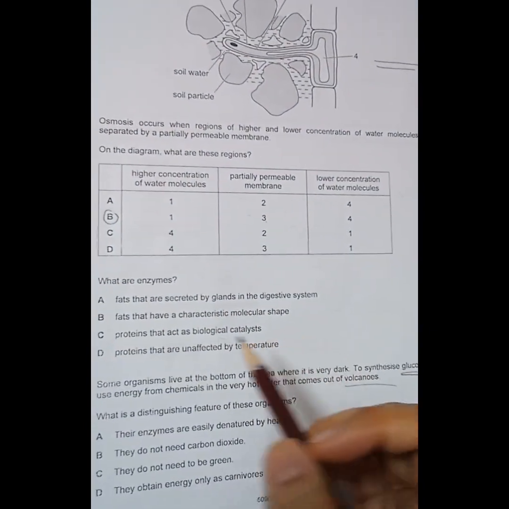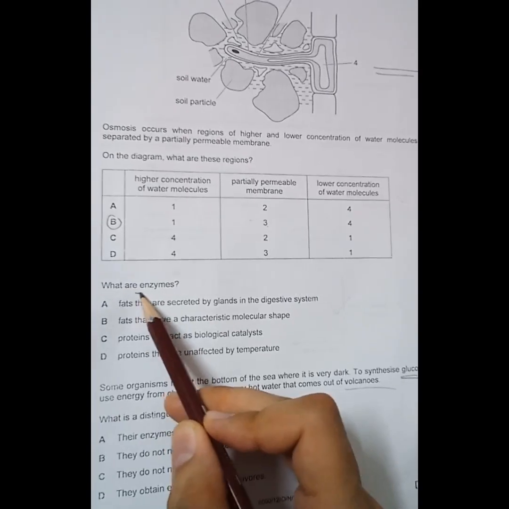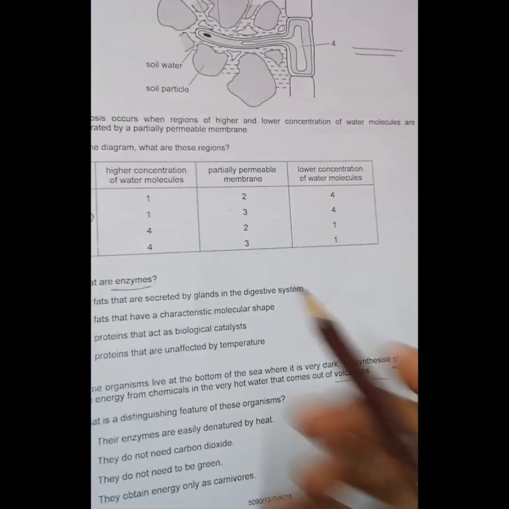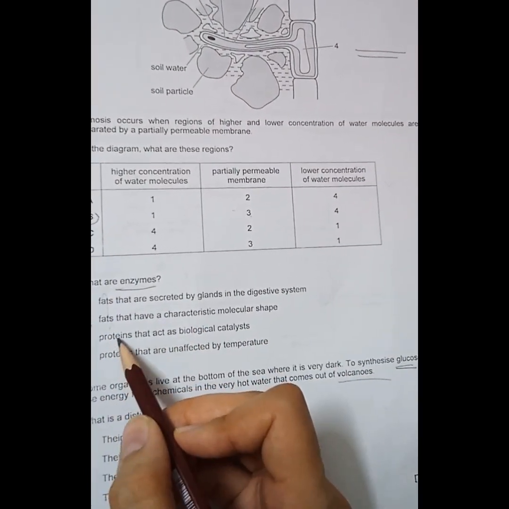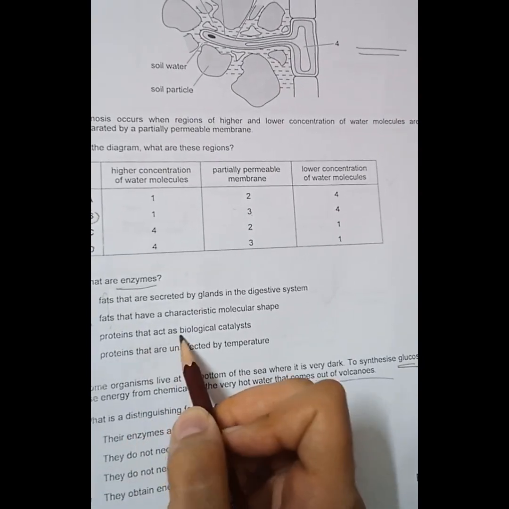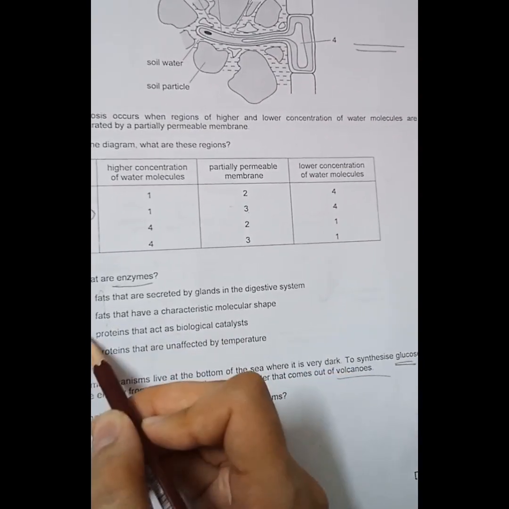What are enzymes? You have to understand the fact that enzymes are protein in nature. So these are not fat. These are out. Enzymes are proteins that act as biological catalysts.